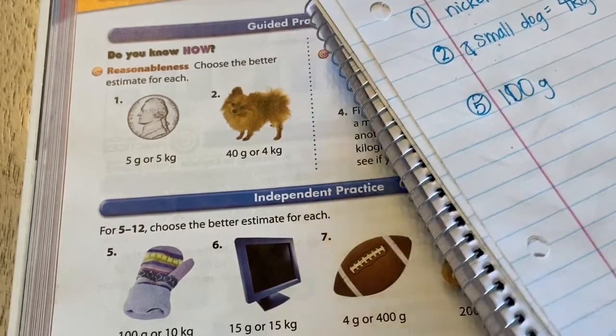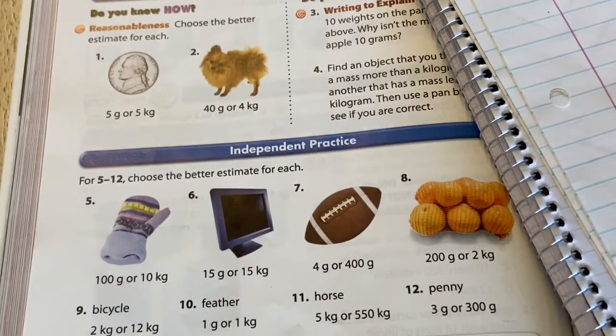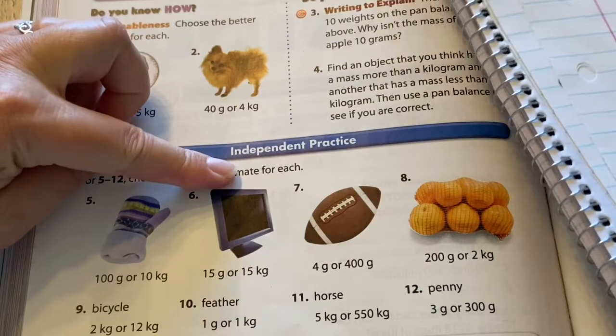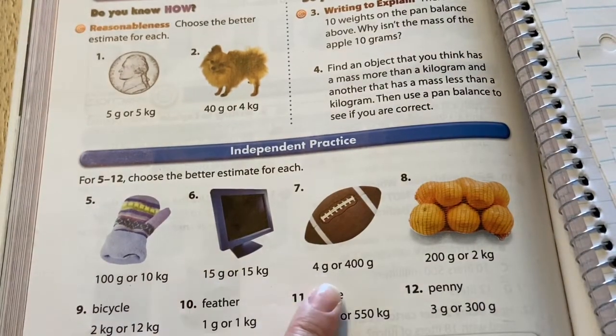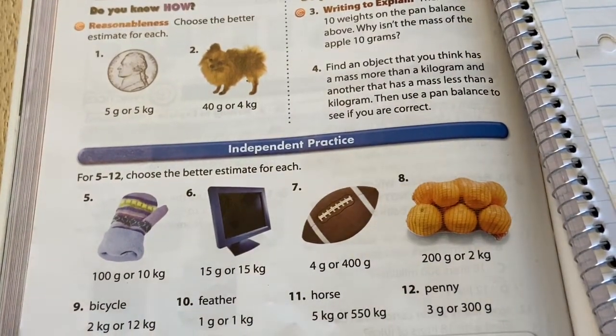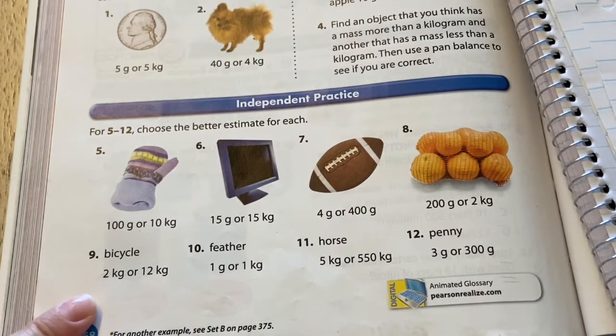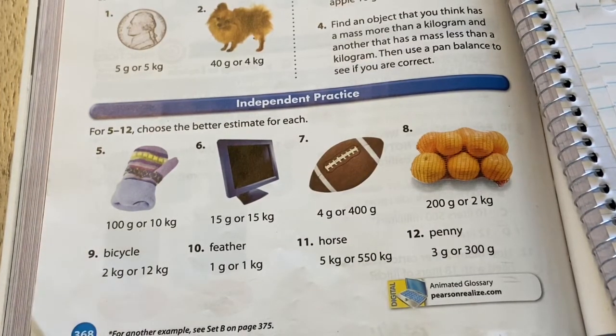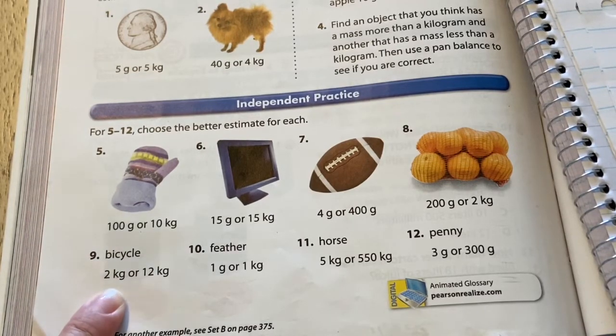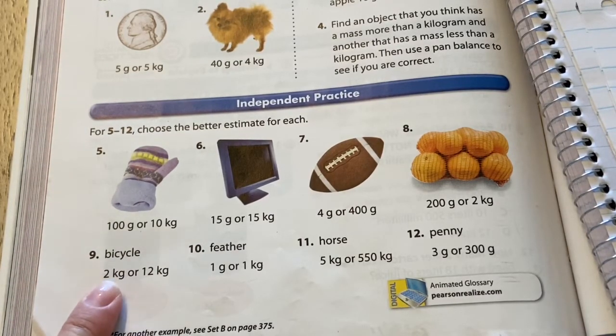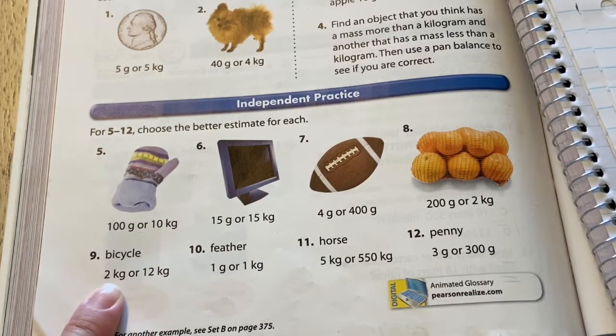All right, you have a few more of these. Some of these we have visuals for. You can pause it and do these. And then some we don't have visuals for. A bicycle, number 9, 2 kilograms or 12 kilograms. So here you're not comparing grams to kilograms, you're comparing kilograms to kilograms.